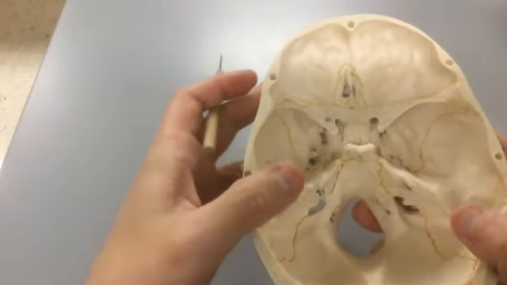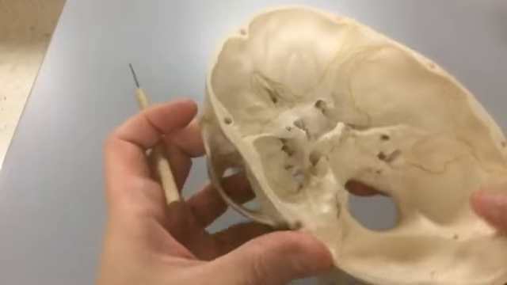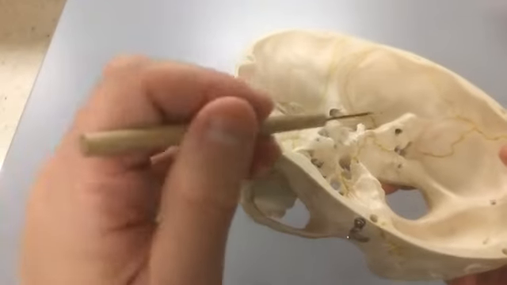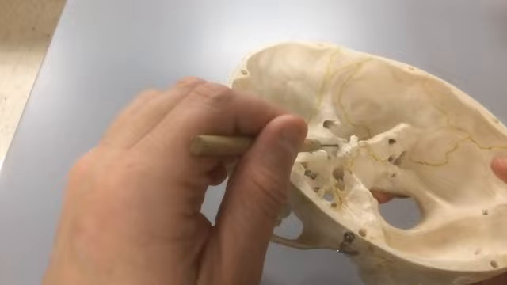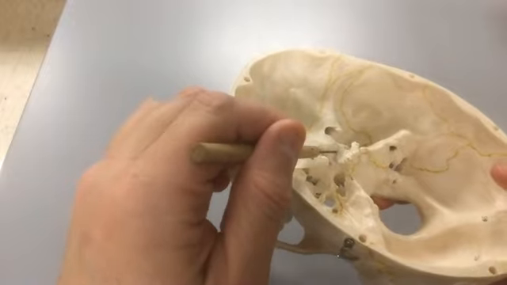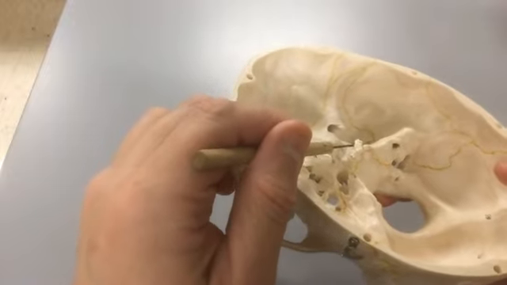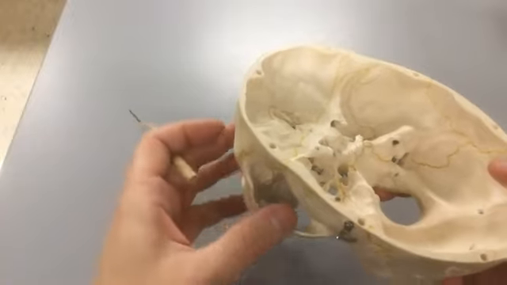Finally, there's a portion called the sella turcica. This literally translates from the Latin into saddle of the Turk. So apparently, early anatomists thought that this looked like a saddle. So this actually provides a bony housing for the pituitary gland.